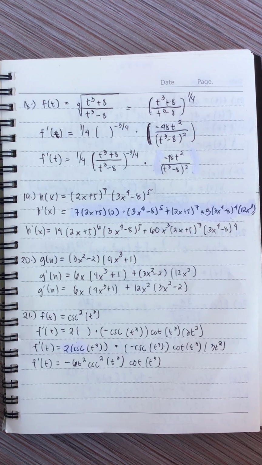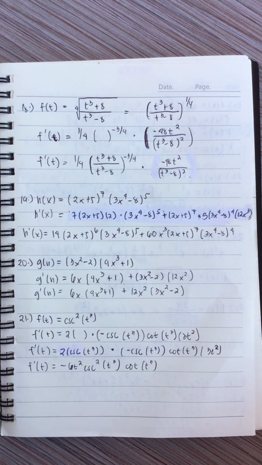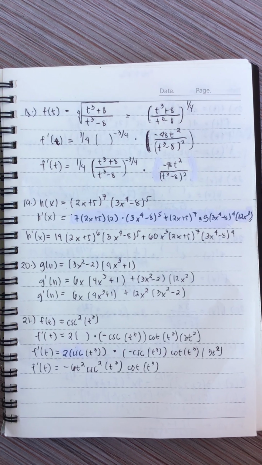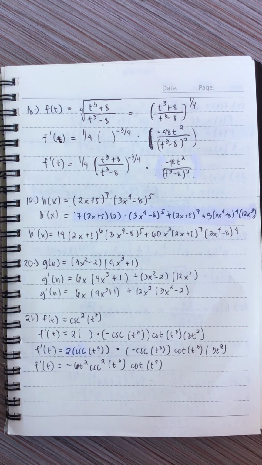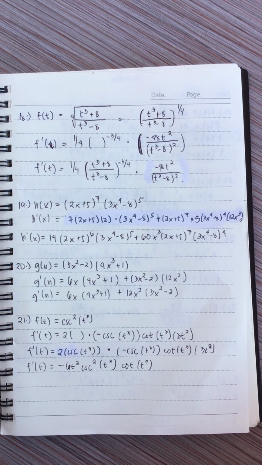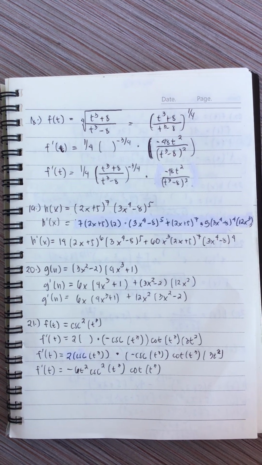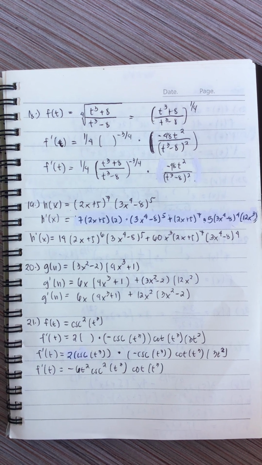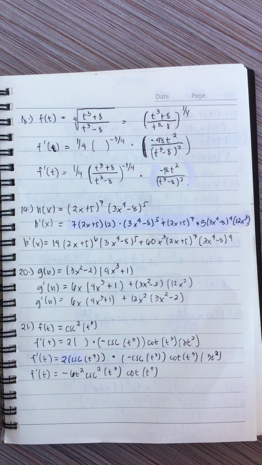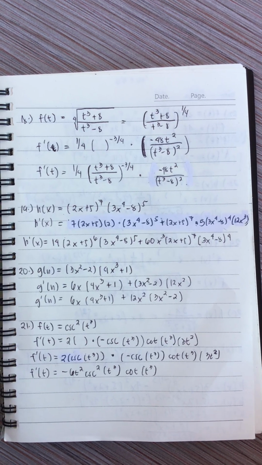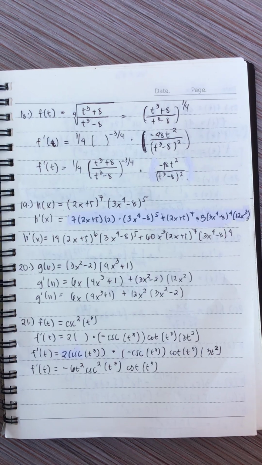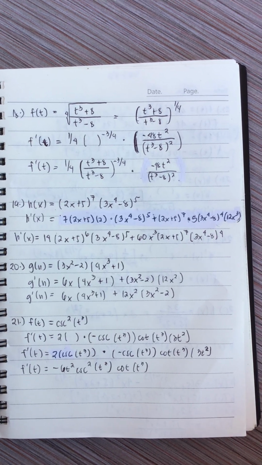So for number 19, h of x equals (2x plus 5) to the power of 7 times (3x to the fourth minus 8) to the power of 5. Now h prime of x equals, this is an application of the product rule. So that gives us 7 times the quantity of 2x plus 5 times 2 times (3x to the fourth minus 8) to the power of 5, plus (2x plus 5) to the power of 7 times 5 times the quantity of (3x to the fourth minus 8) to the fourth times 12x to the third.